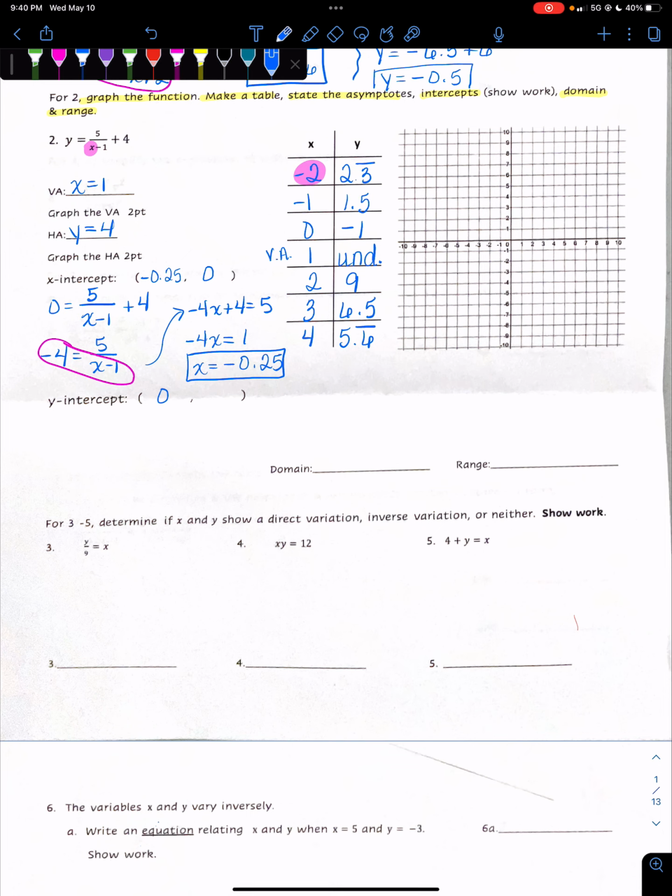All right, let's go ahead and find the y-intercept. The y-intercept doesn't have as many steps, so I've got y equals 5 divided by 0 minus 1, plus 4. So y equals negative 5 plus 4, and that gives me y equals negative 1. Now, I could have saved myself a little bit of work here if I would have looked at the table first. So let me explain how.